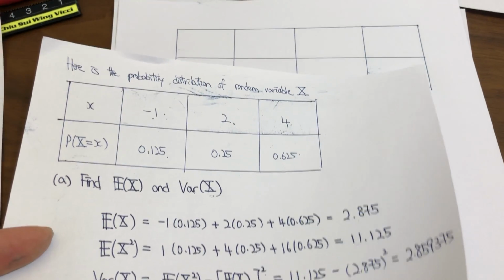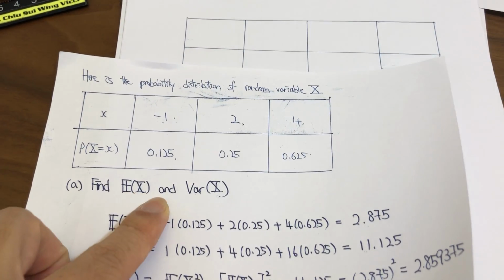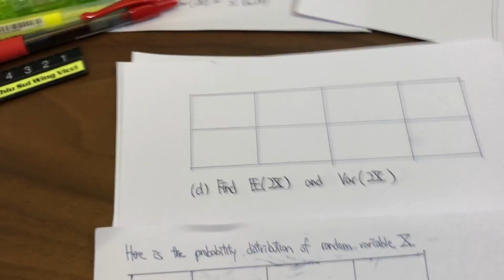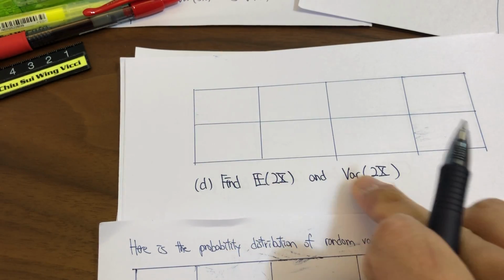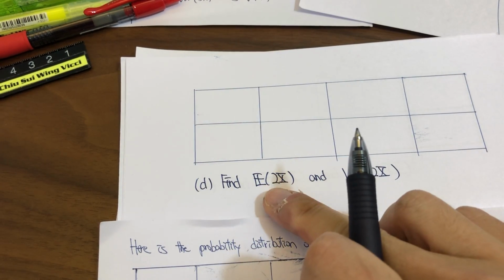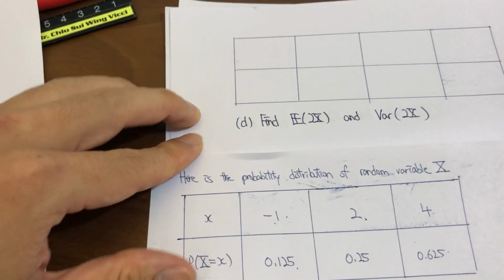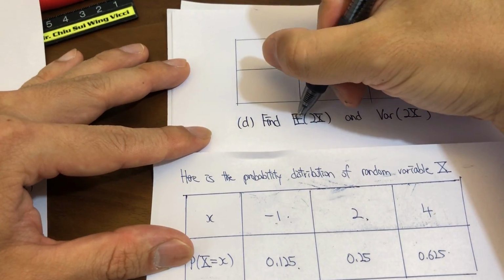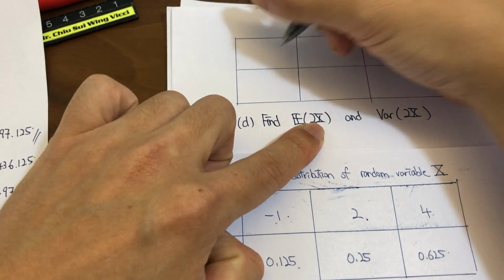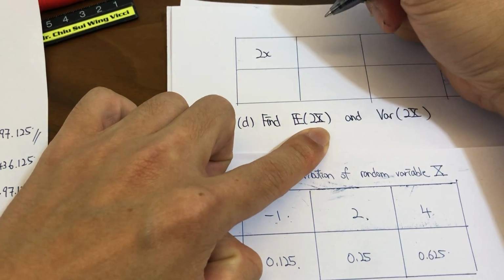So we are using the same example. In this example, we have the expected value of x and the variance of x. Now let's consider the expected value of 2x and the variance of 2x. What if we multiply the random variable x by a constant? To find the expected value, we need to know what 2x is.